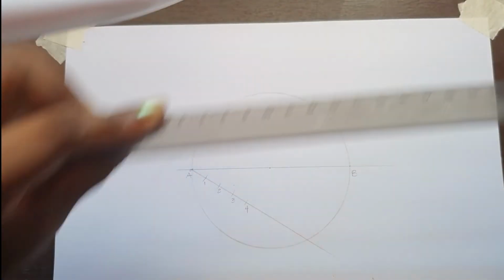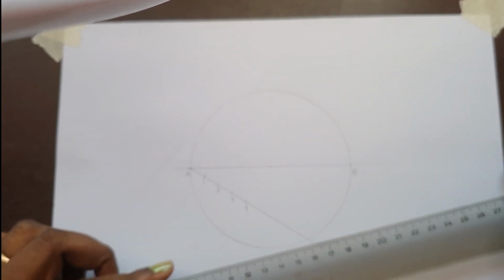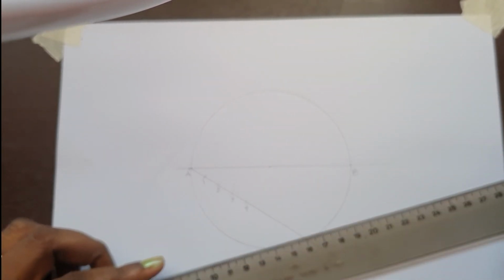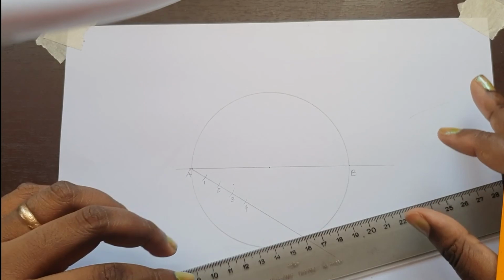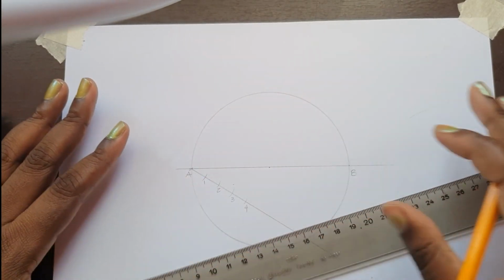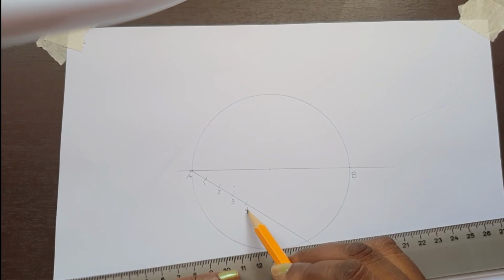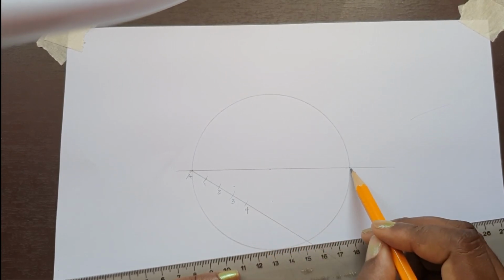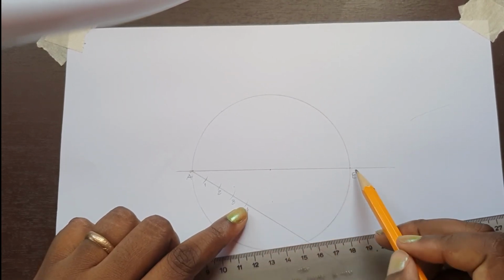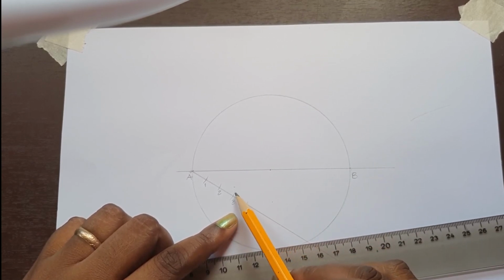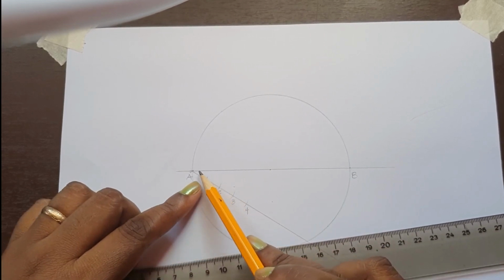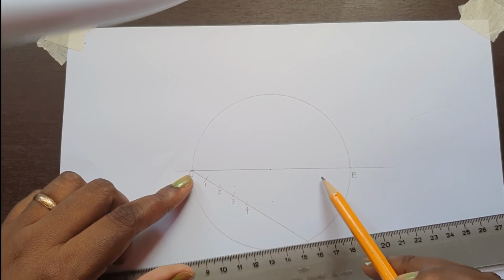So now that I made sure that I have made equal divisions, I just want to make sure that it's not blurring. I am now going to connect 4 to B, and that is going to allow me to draw parallel lines all across here that will, you will see, divide this line into 4 equal parts.